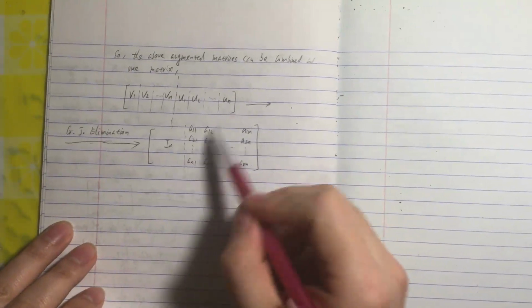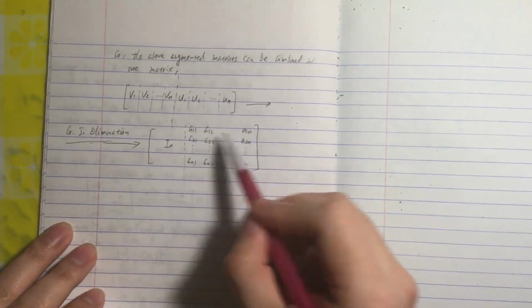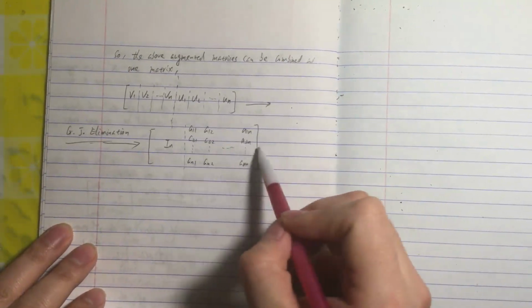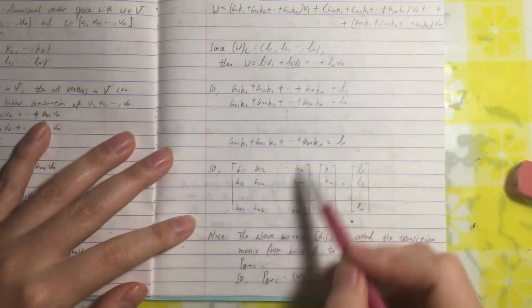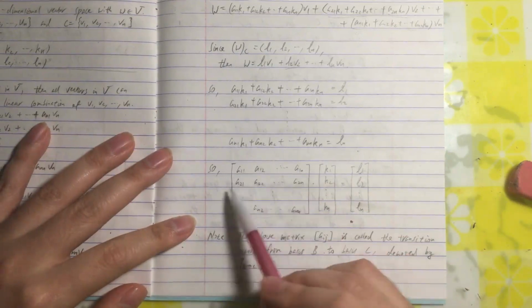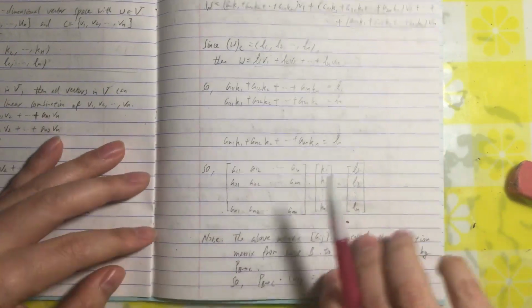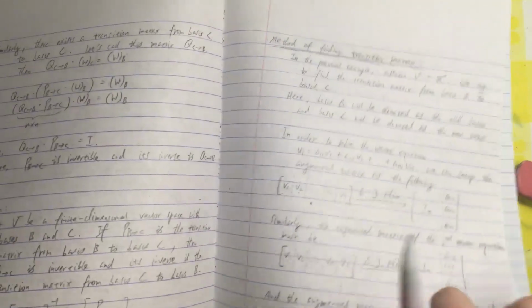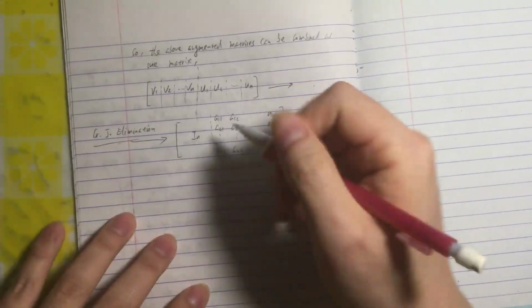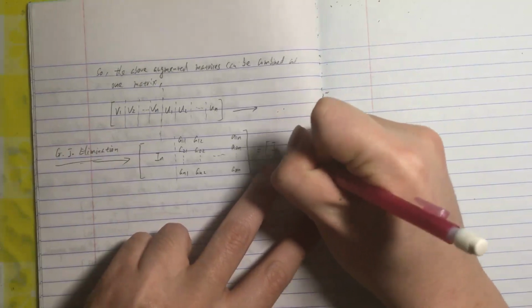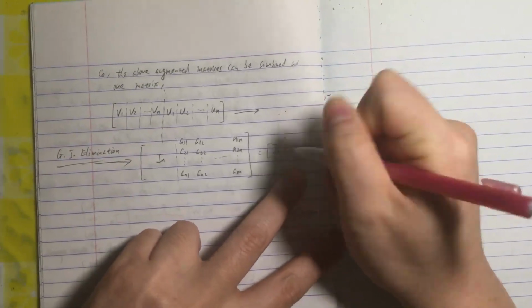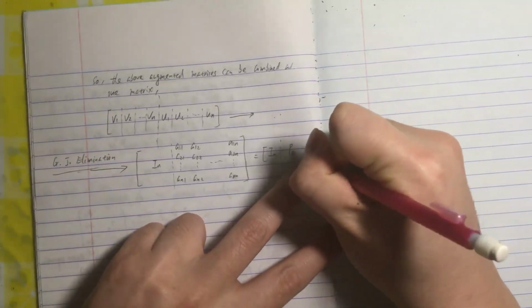What is the matrix? A11, A12, A1n, A21, A22, A2n. This matrix looks exactly the same as the transition matrix. This is the transition matrix from basis B to basis C. So this is exactly In followed by the transition matrix from B to C.